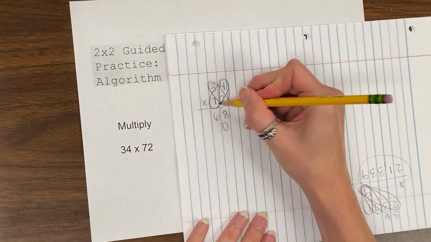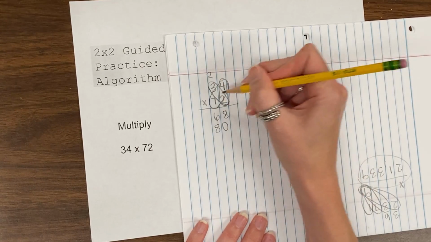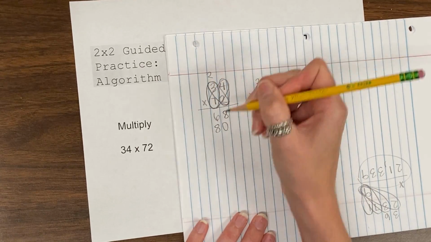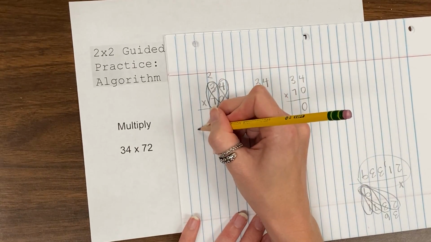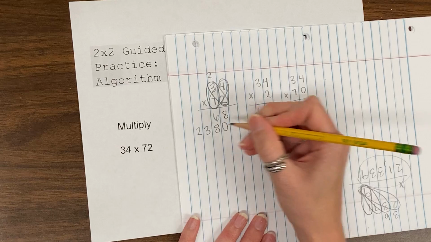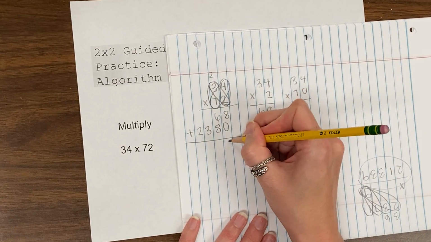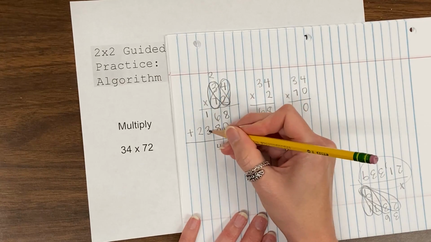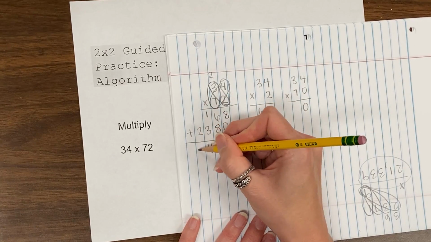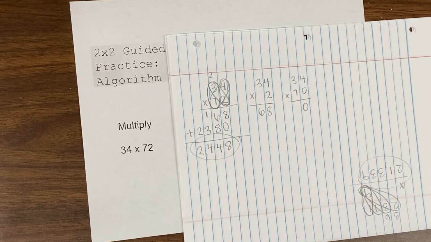7 times 4 is going to give me 28. Regroup my tens. 7 times 3, 7, 14, 21, plus 2 is 23. Then I'm going to add my partial products. 8 plus 0 is 8. 6 plus 8 is 14. 3 plus 1 is 4. 2 plus nothing is 2, for a total product of 2,448.